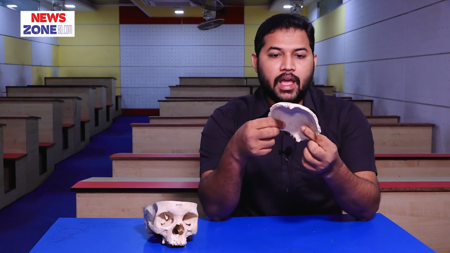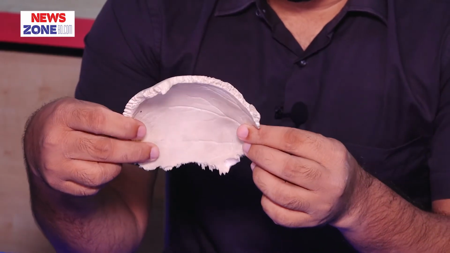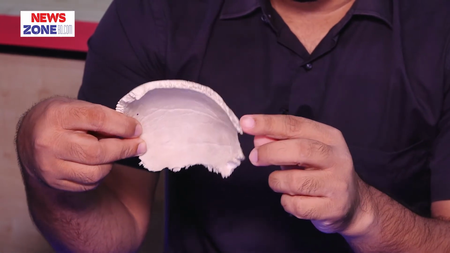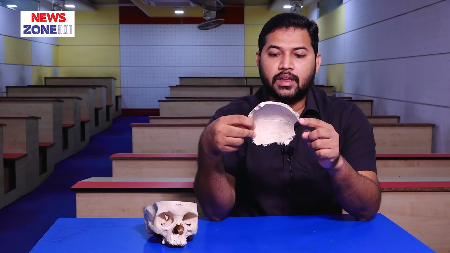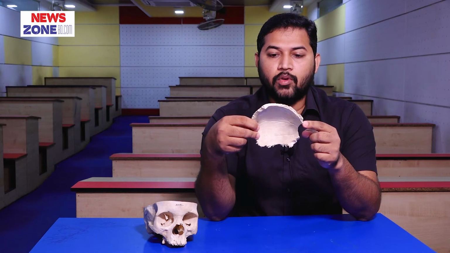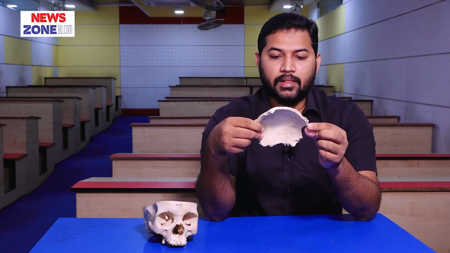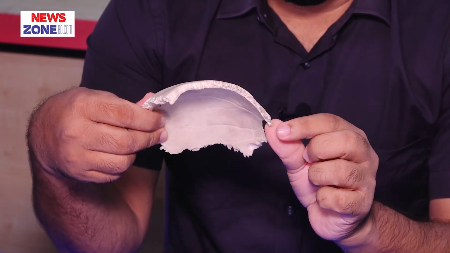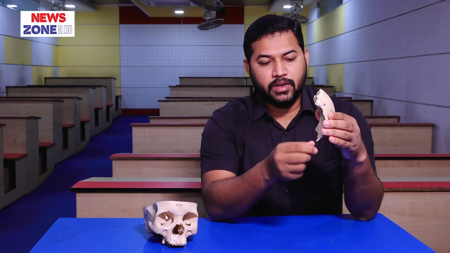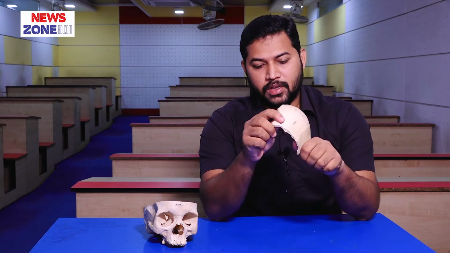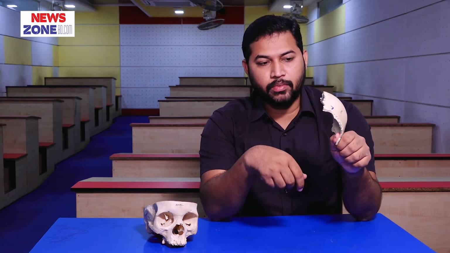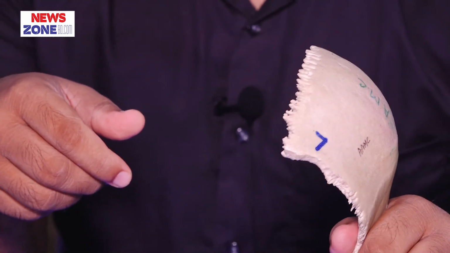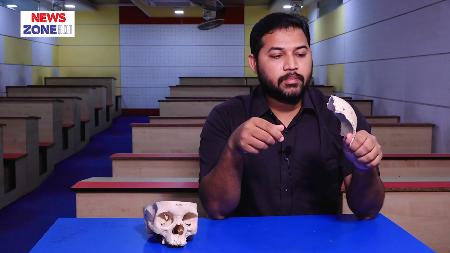And we will easily identify the anterior inferior angle because it is the most projected angle among all the angles, and we will hold it in anatomical position. If we hold the angle in the anterior inferior position, we can easily hold it in anatomical position. So this is the left parietal bone.